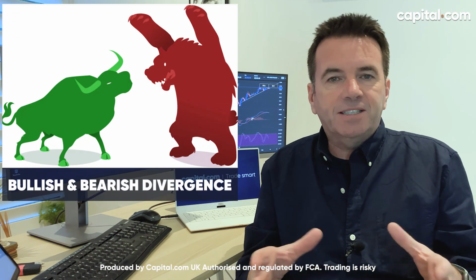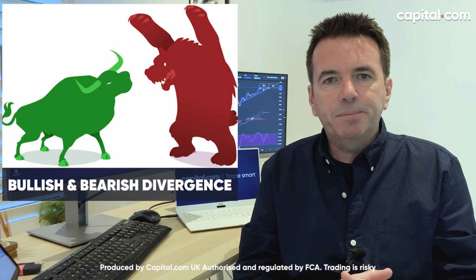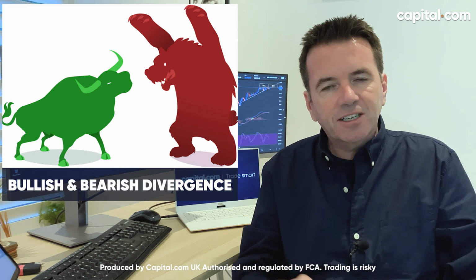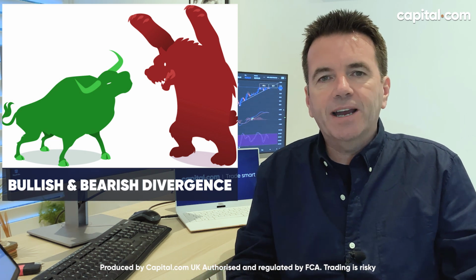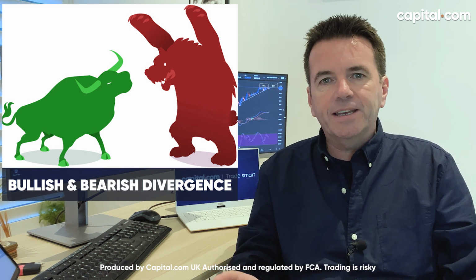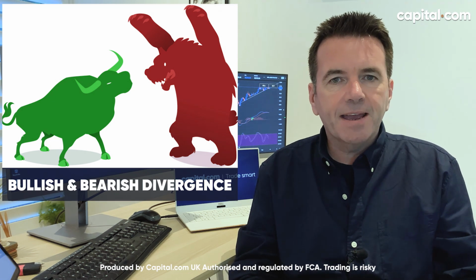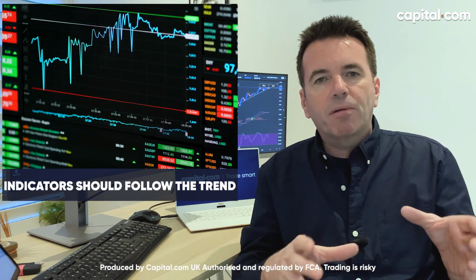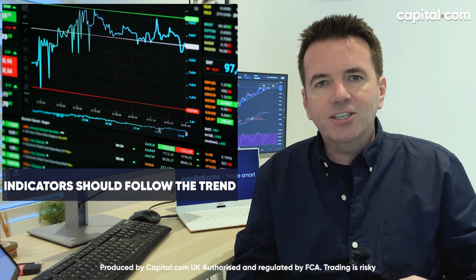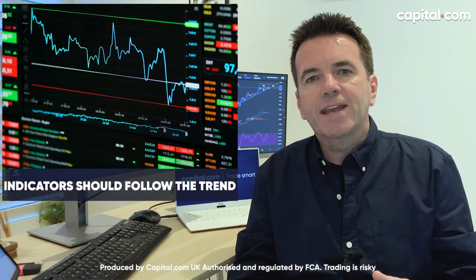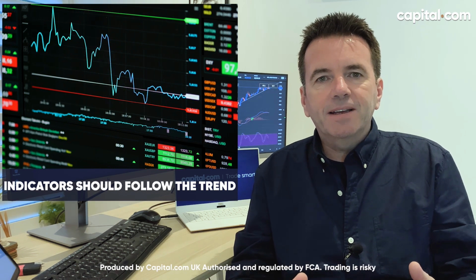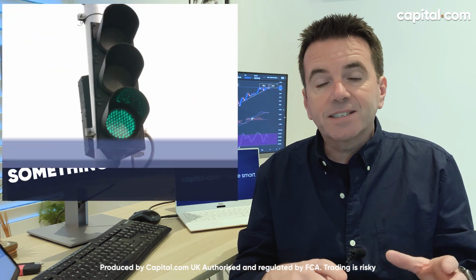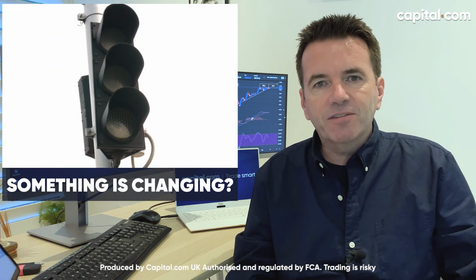So we've looked at a simplistic approach with using the MACD, but we also have this idea of bullish and bearish divergence. And I talk about this occasionally when we're doing our regular market videos, when we're looking at the RSI. The principle is the same with a MACD, because indicators, all they're doing is taking the price data, applying some calculations and showing it in a slightly different way. Broadly speaking, the indicators should follow the trend of the market. And it's when this doesn't happen that we have divergence.